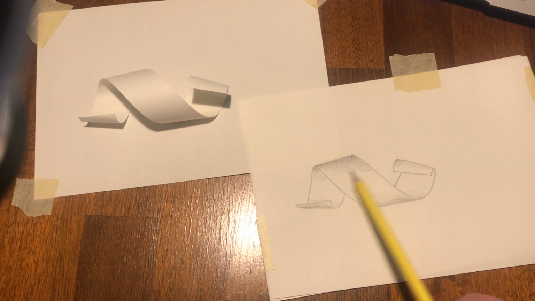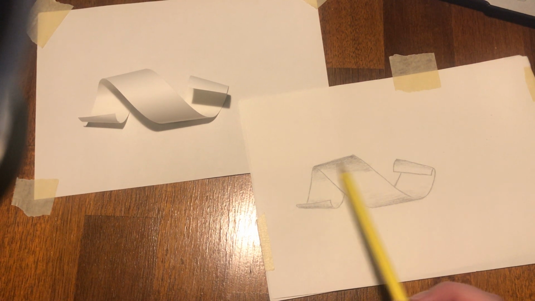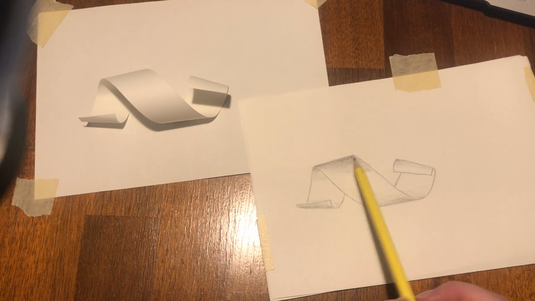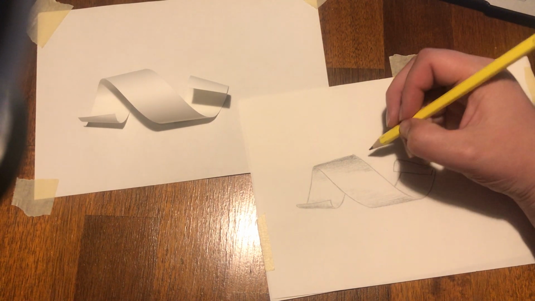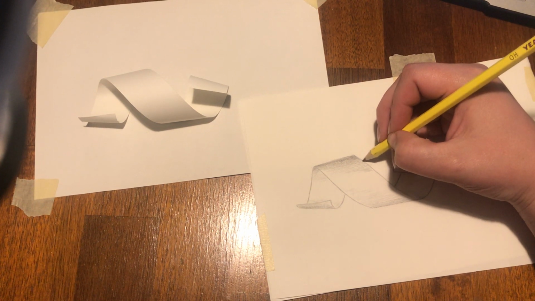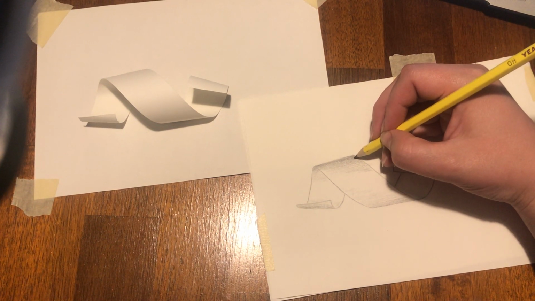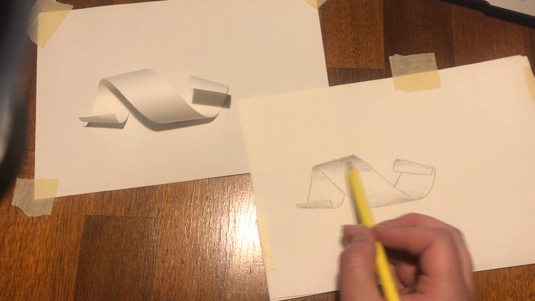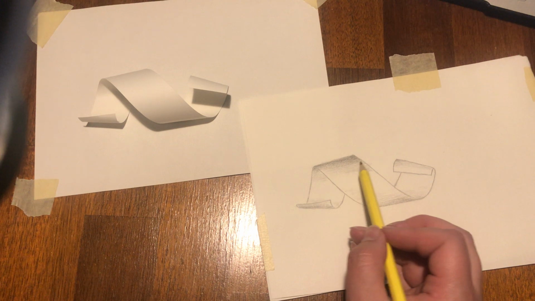So again, when I get back to that highlight, I'm either going to stop with those lighter values or I'm going to blend it out just a little bit more. You really want your highlight to be nice and bright though, because otherwise it's going to get a little bit murky and not really look like a piece of paper anymore. It's just going to look like, I don't know, a dirty worm, which isn't really what we want, right? So be respectful of your highlight.